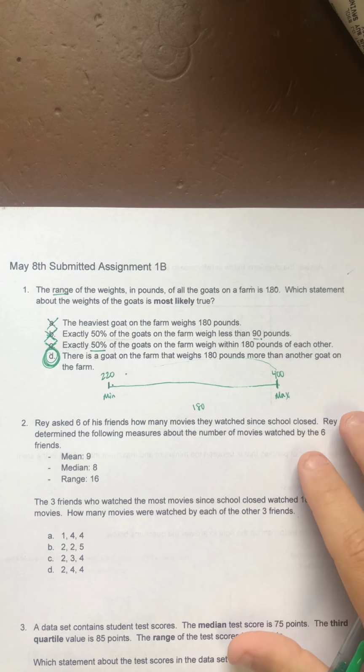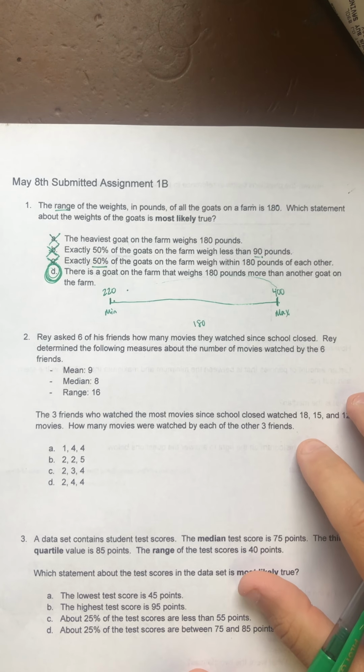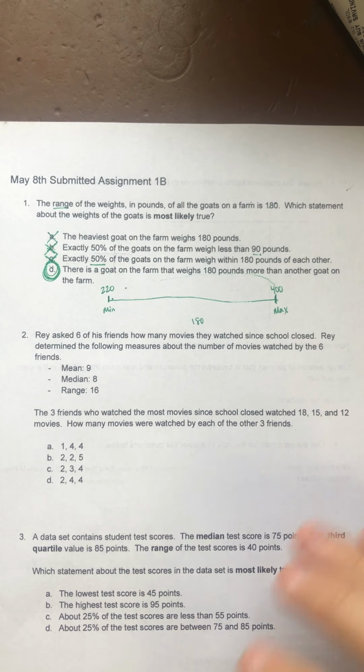All right, number 2. Number 2 says, Ray asked 6 of his friends how many movies they watched since school closed. Ray determined the following measures about the number of movies watched by his 6 friends. He found out that the mean was 9, the median was 8, the range was 16. So a little bit more information than what we had in number 1.